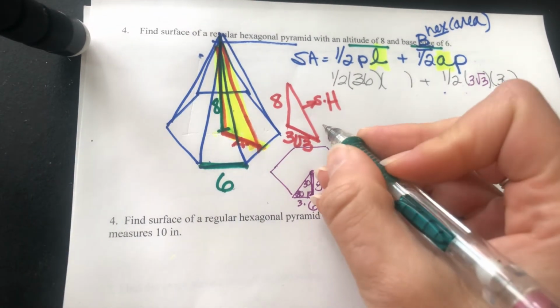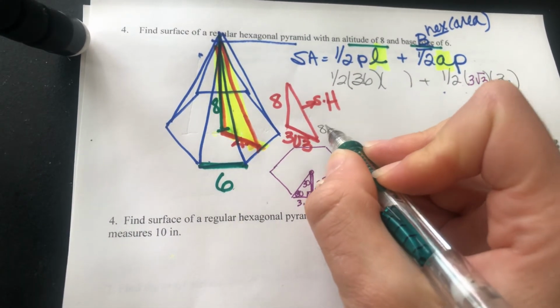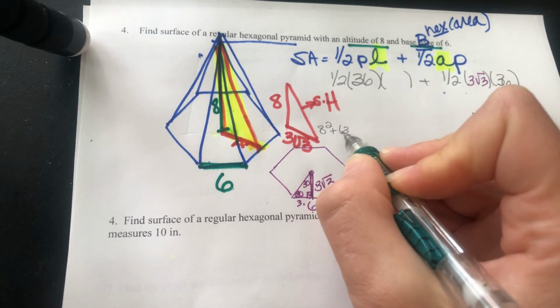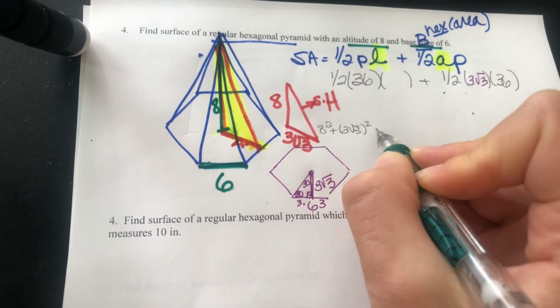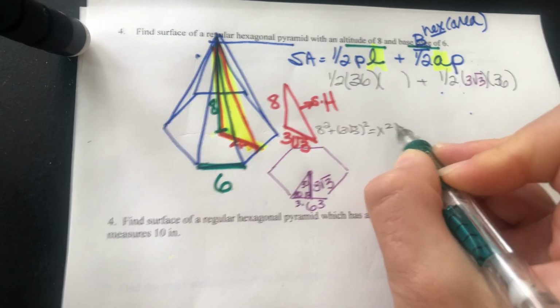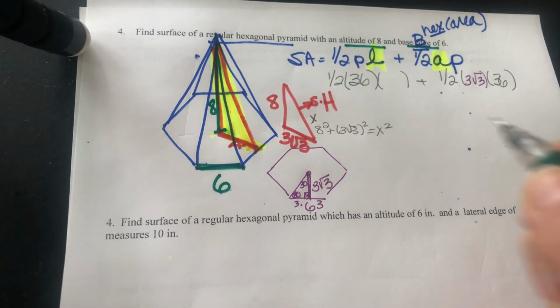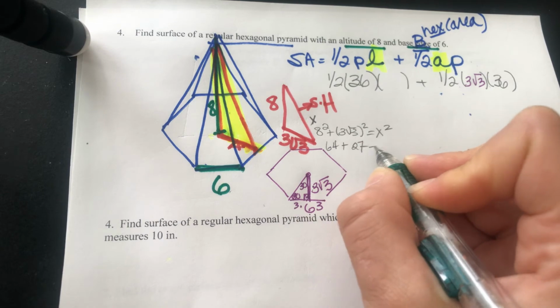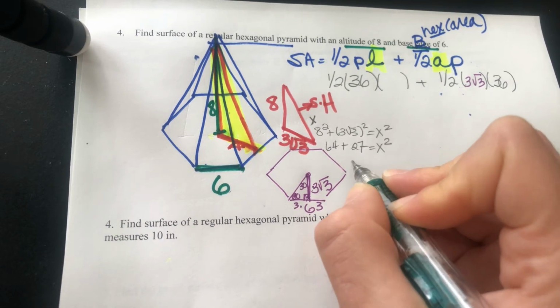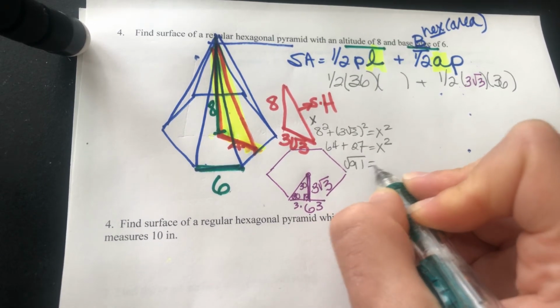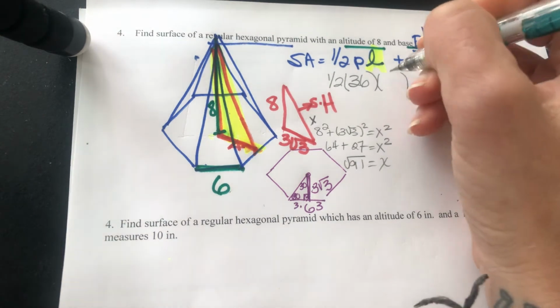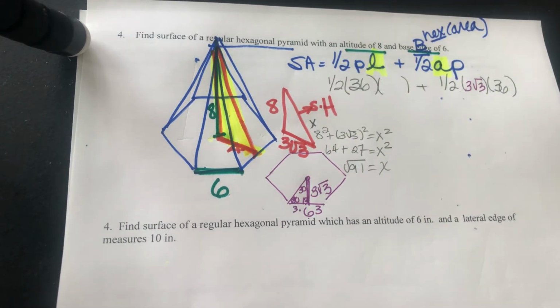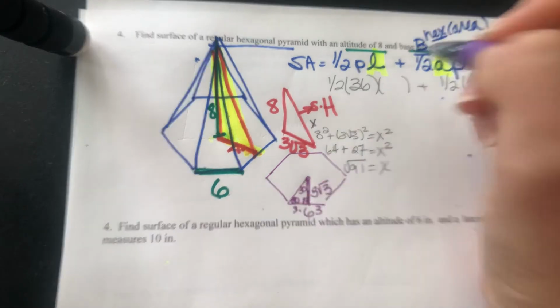All right, so now I can just do Pythagorean theorem. 8 squared plus 3 radical 3 squared equals x squared, and here is my x. All right, so I have 64 plus 27. And then I get 91, so x equals the square root of 91. Let's put that right here.